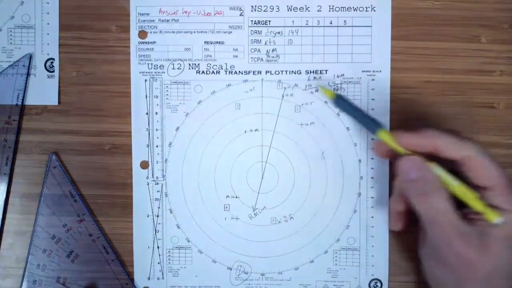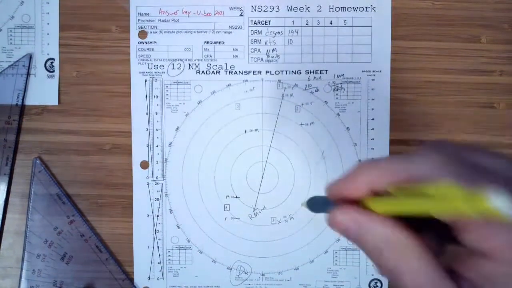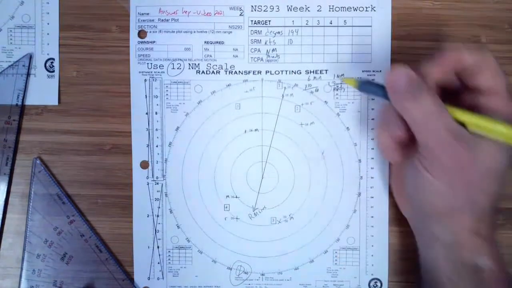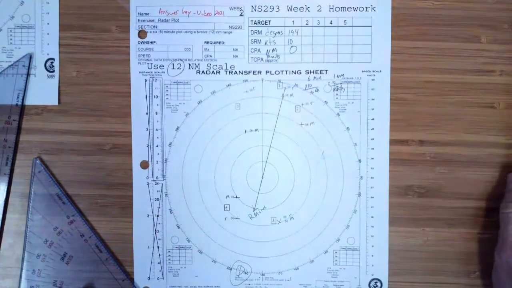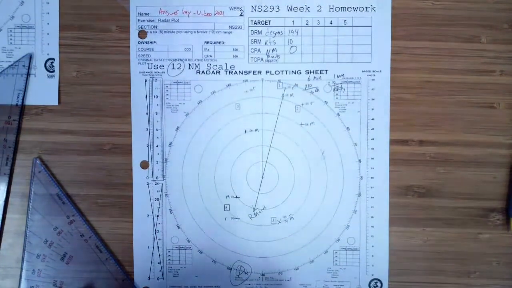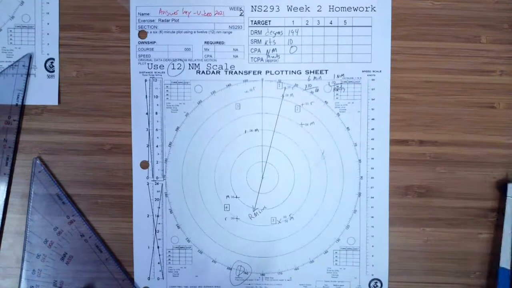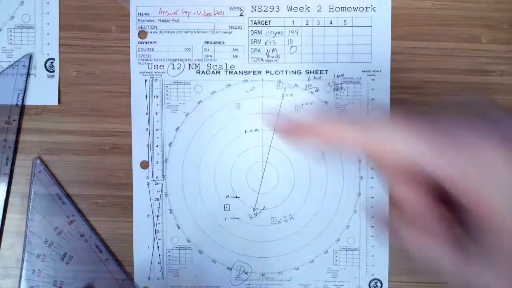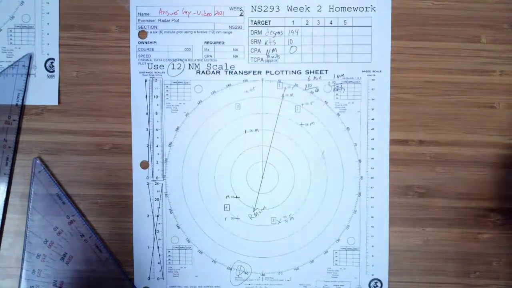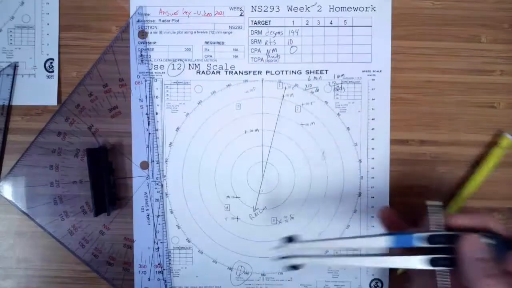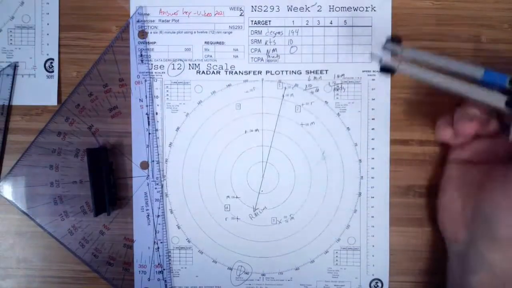The reason why we chose 6 is so that we could use the 6-minute rule. Right in the center, we have a CPA of 0. Okay, and that means the closest point of approach. It means in actuality, we're headed to the same point in space. Okay, so now what's the time of the CPA? Well, here now we're going to do the time of the CPA.